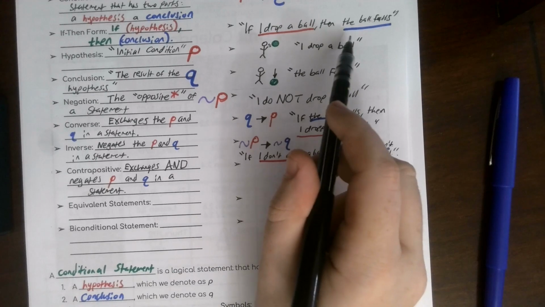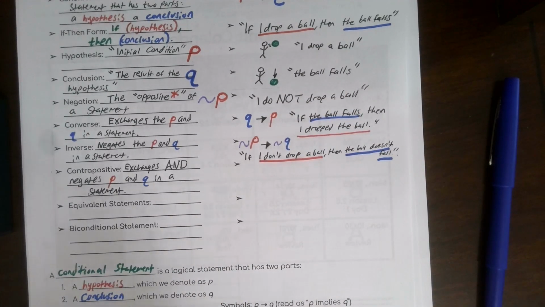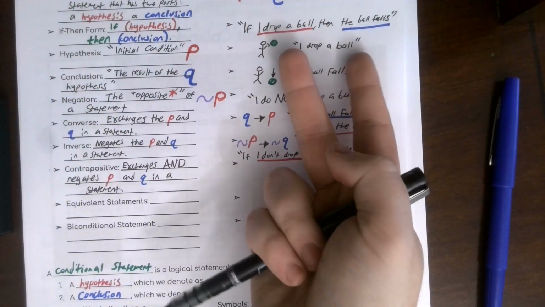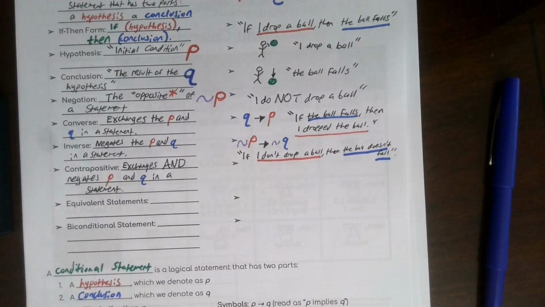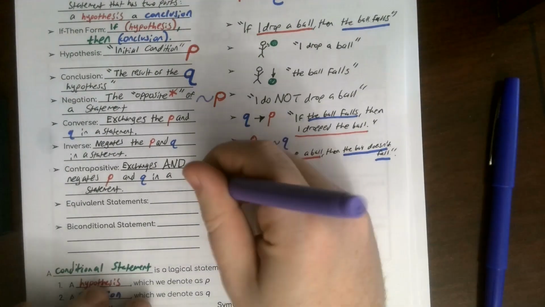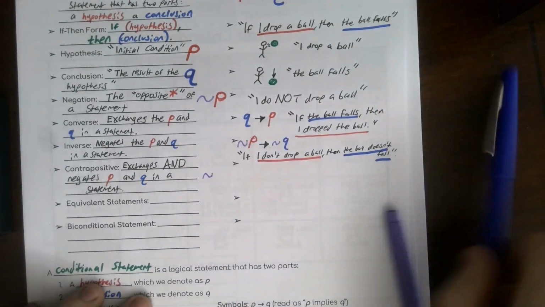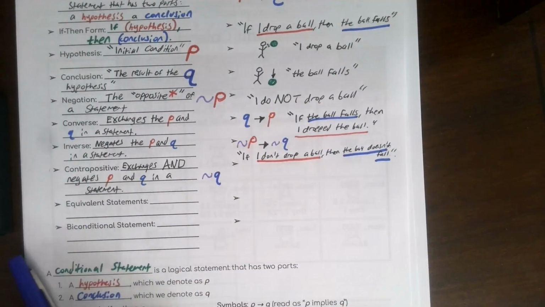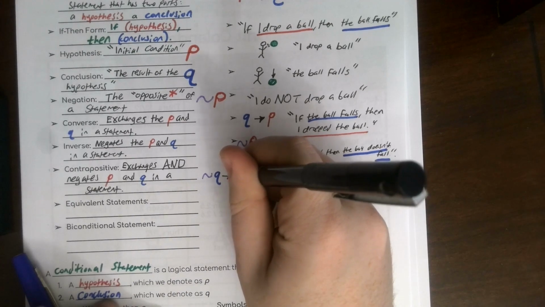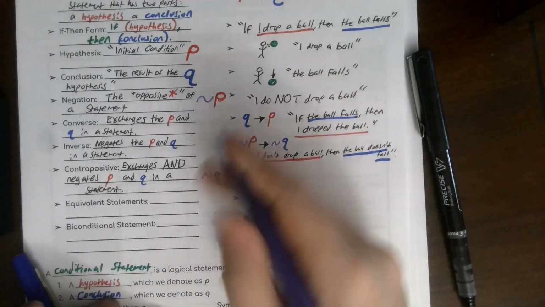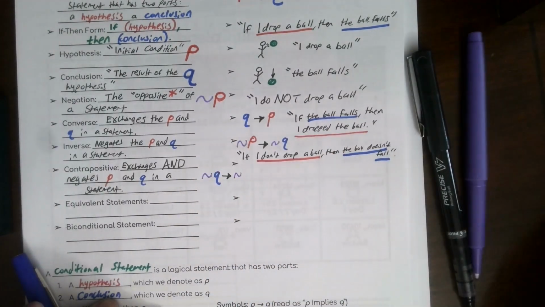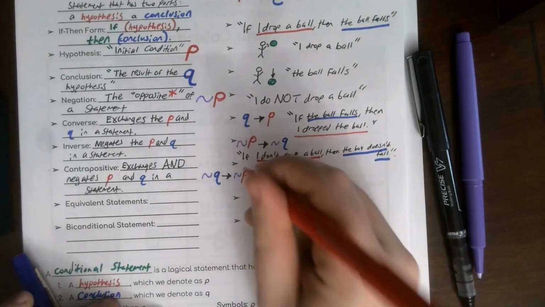If I drop a ball, then the ball falls. If I flip these two around and made them negative, what would it look like? Well, in terms of symbols at least, we know it would be not Q implies not P. Sort of like this.